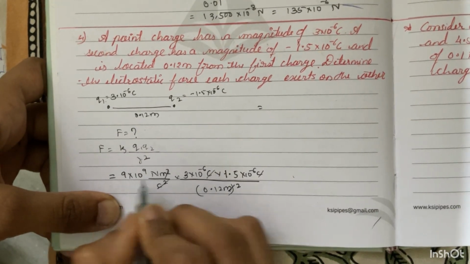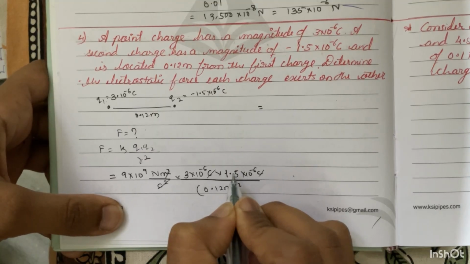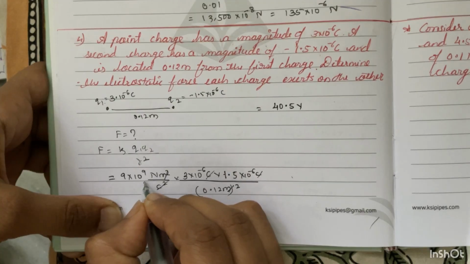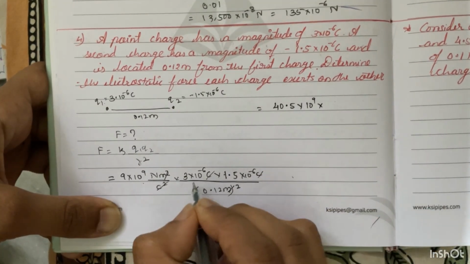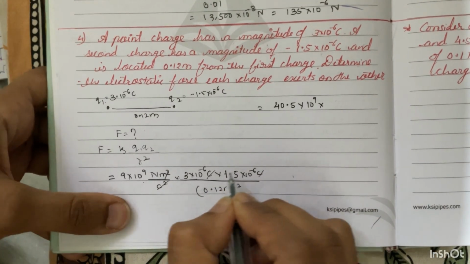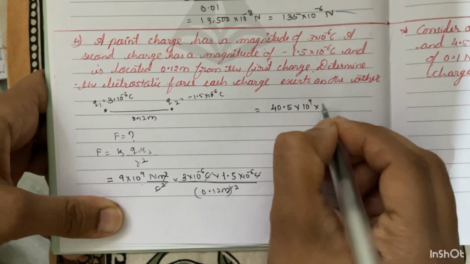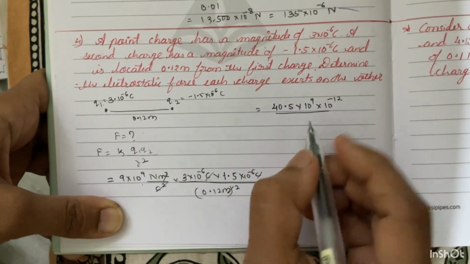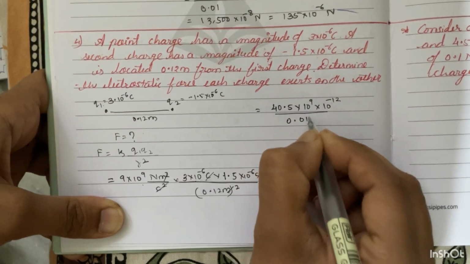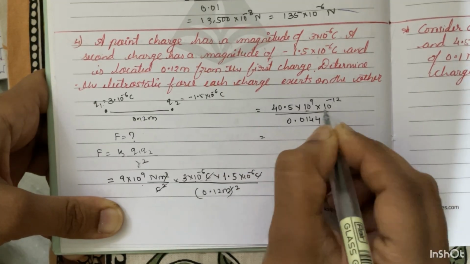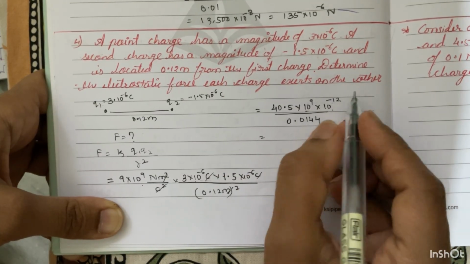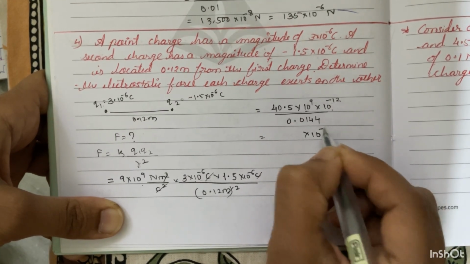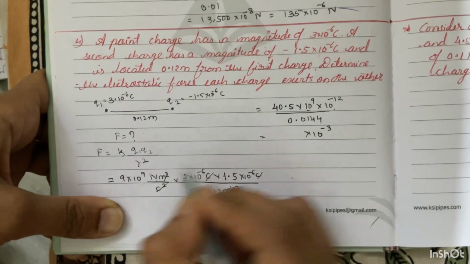Now we need to multiply 9 into 3 into 1.5 here. After multiplication I'll get the answer as 40.5 here, and here it is 10 raised to the power 9 into, look at this, the bases are the same, and the powers we can add. So I'll have negative 12 divided by 0.12 multiplied 2 times, so I'll get 0.0144. Okay, now again the bases are the same, so we can add the powers, and due to unlike signs we need to subtract here. So I'll get this answer as 10 raised to the power 9 minus 3, and we are left with Newton here.